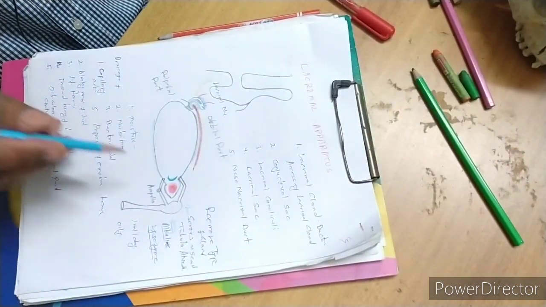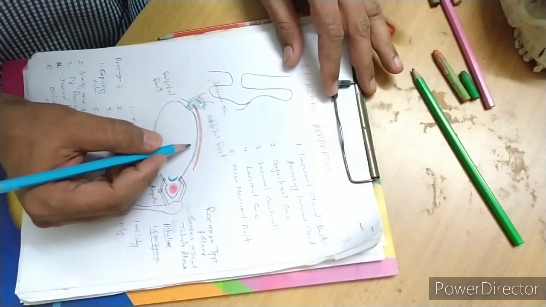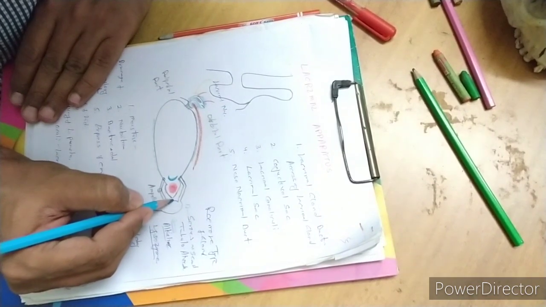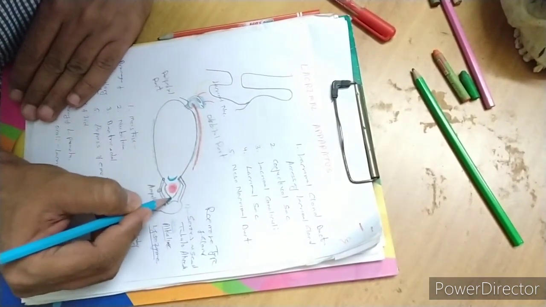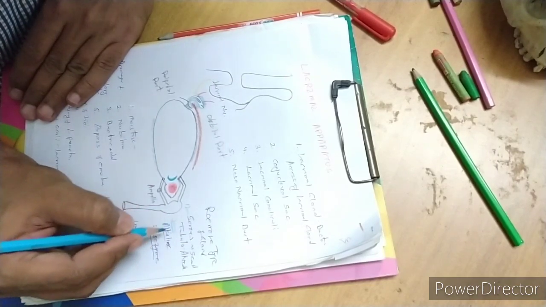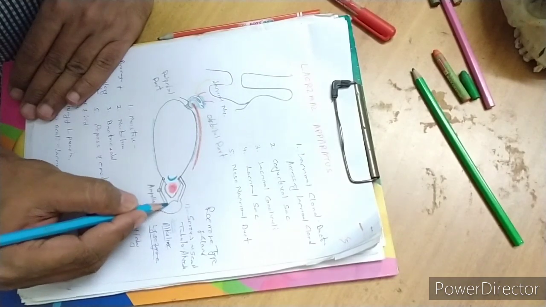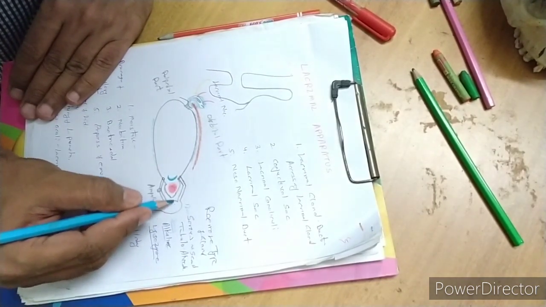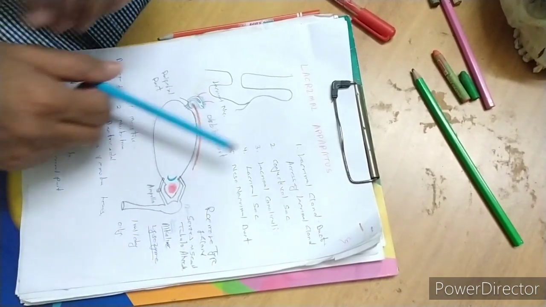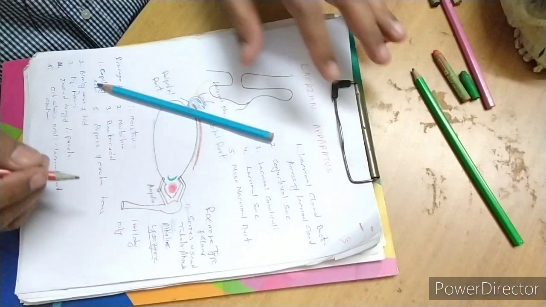Clear? Now if you take the cross section of this lacrimal sac, the upper sac is flattened from side to side, and the lower part of the sac is rounded. So it is flattened side to side, and the lower part is rounded. Clear? Now, for the relations of the sac, just draw a diagram.